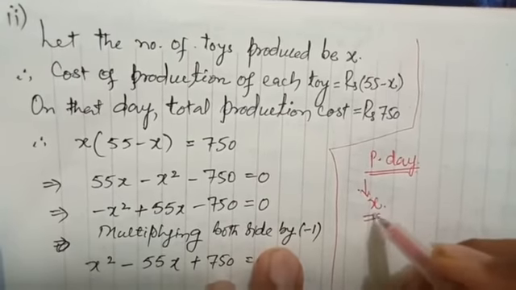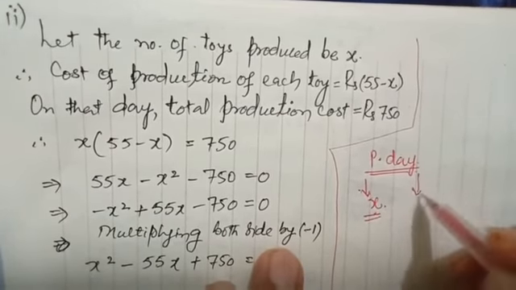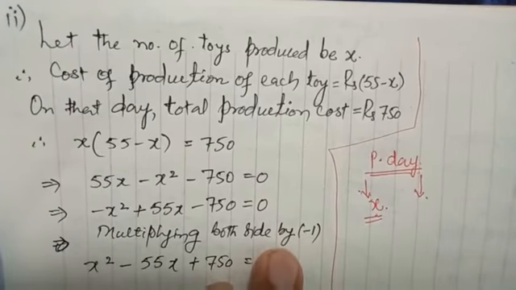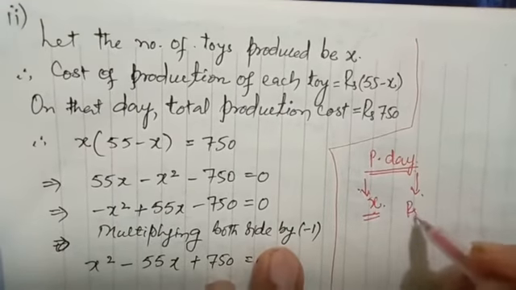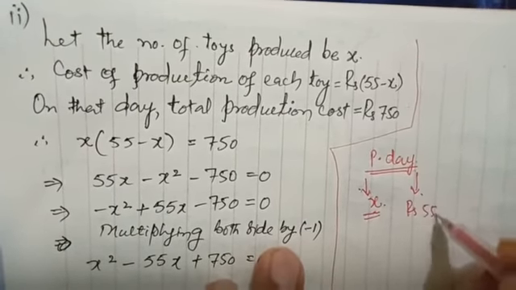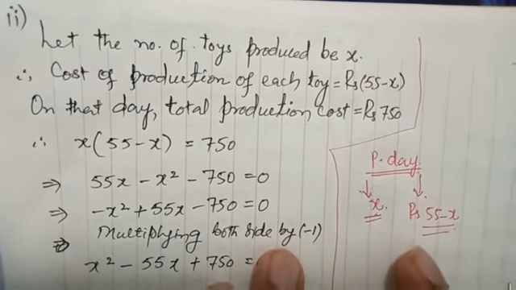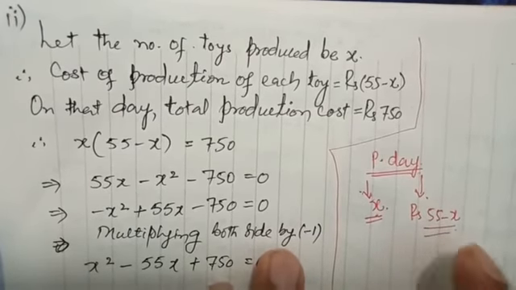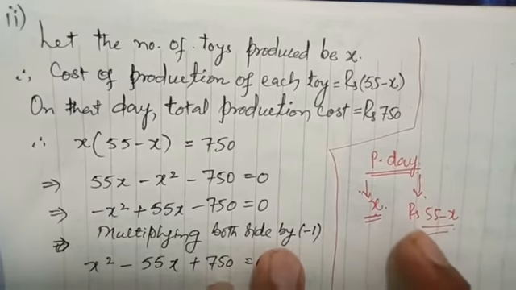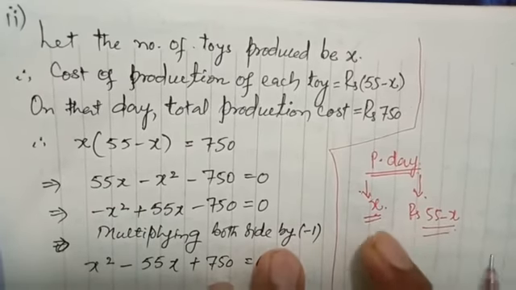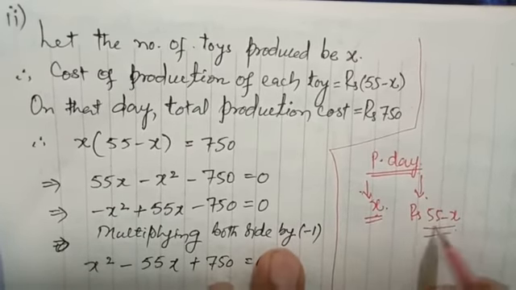These are the produced toys. According to question, cost of each toy on that day is rupees 55 minus x. On that day, the cost of each toy is 55 minus the number of toys produced on that day, that is 55 minus x.